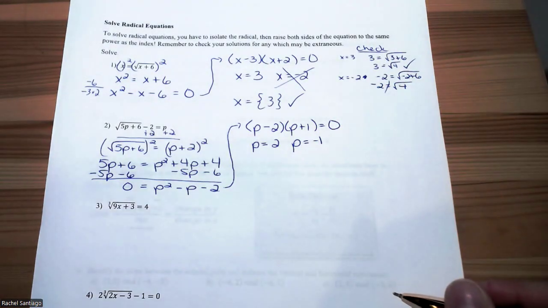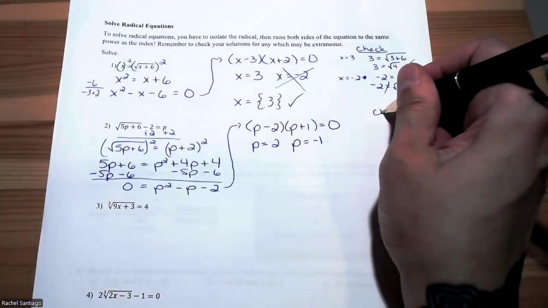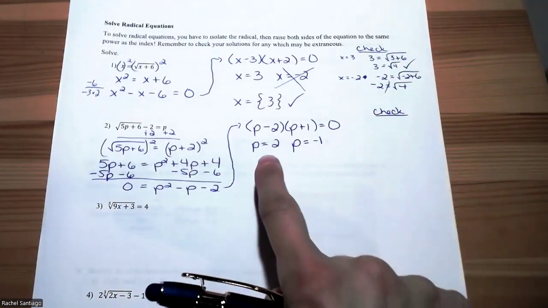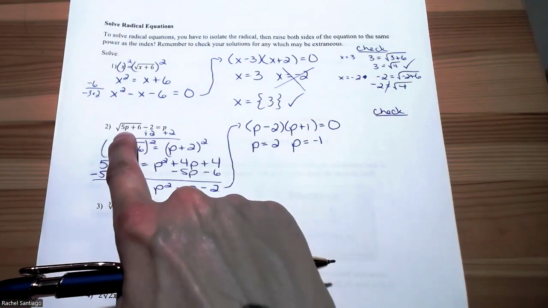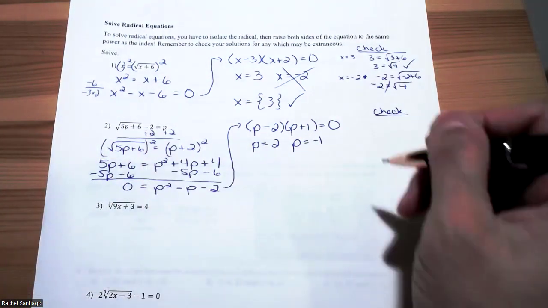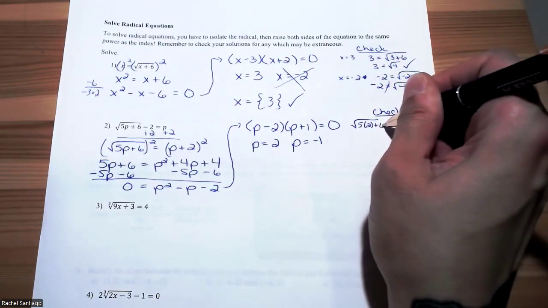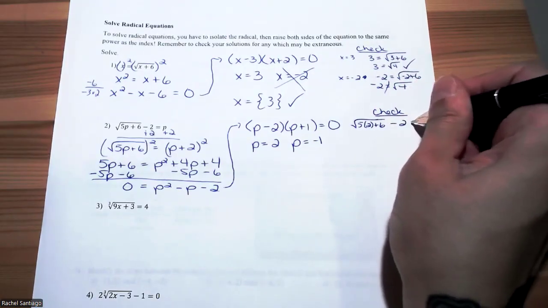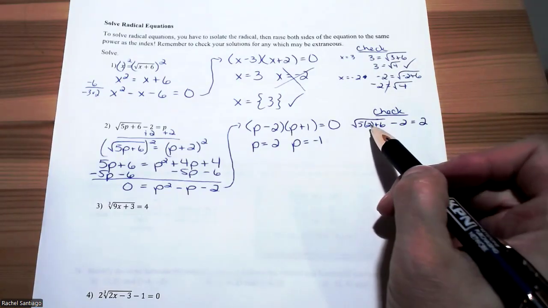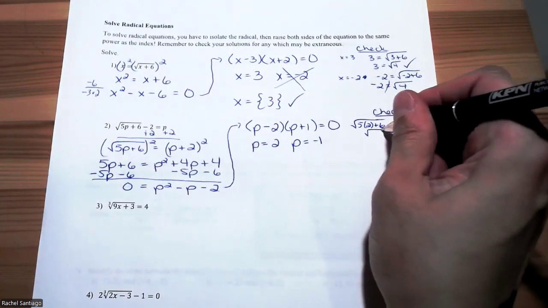We have to check each of these. I'm going to start with p equals 2. So we're going to plug that 2 in wherever we had a p. So we have the square root of 5 times 2 plus 6 minus 2 is equal to 2. Let's check it out. 10 plus 6 is 16.